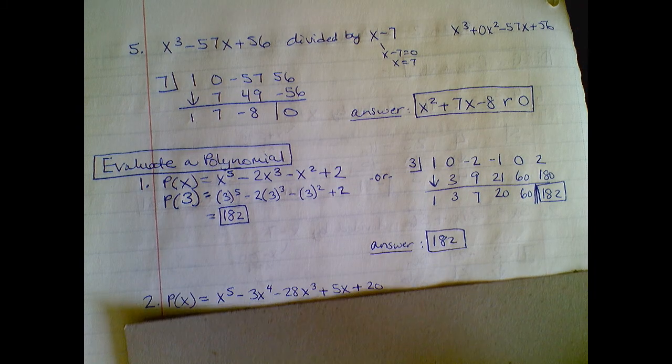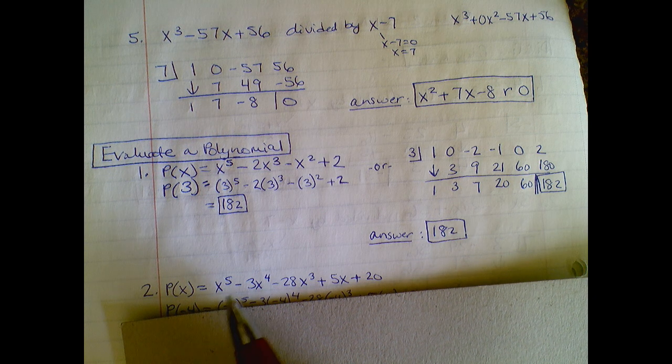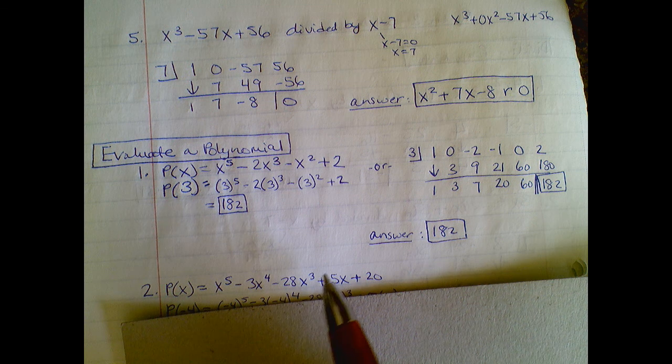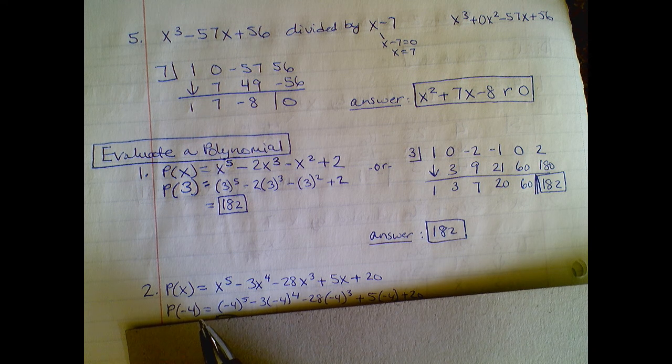Let's try one more of these. So we have p of x equals x to the fifth minus 3x to the fourth minus 28x to the third plus 5x plus 20. Then from here, they want to know what is p of negative 4.